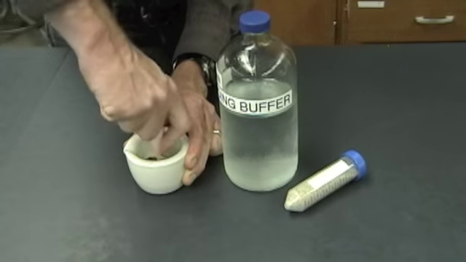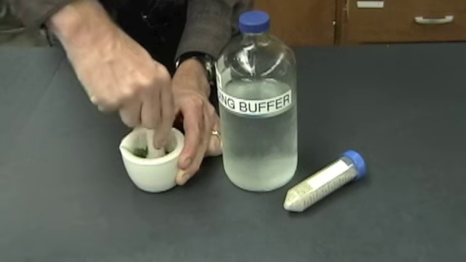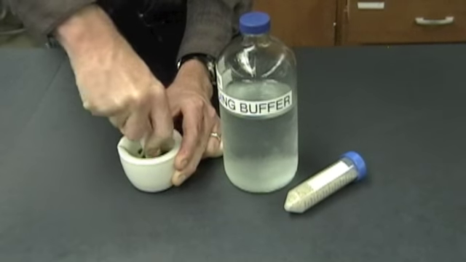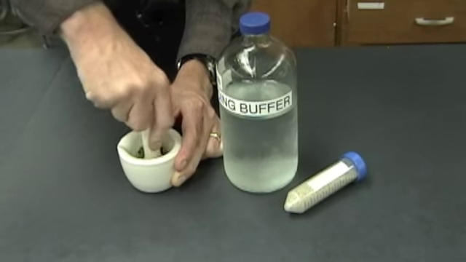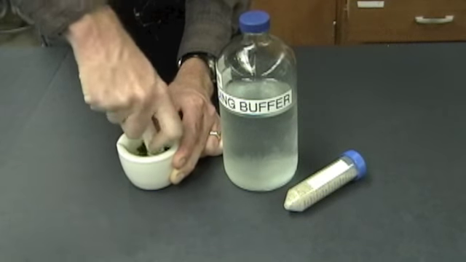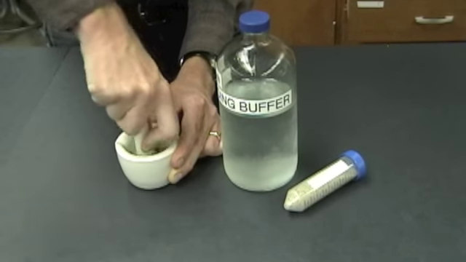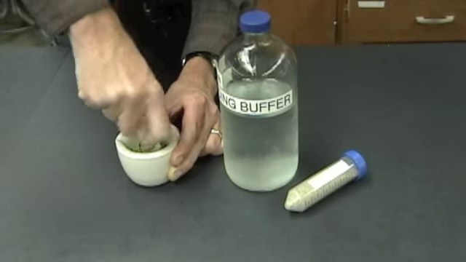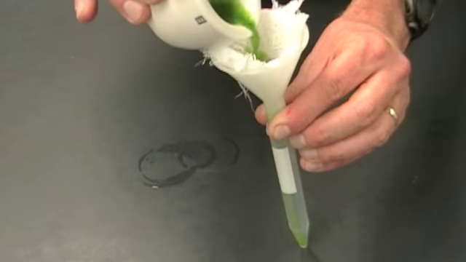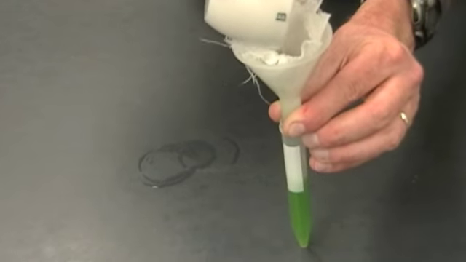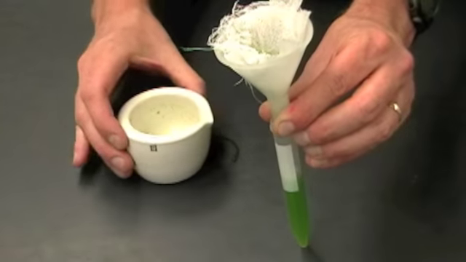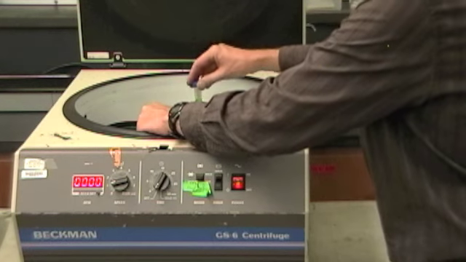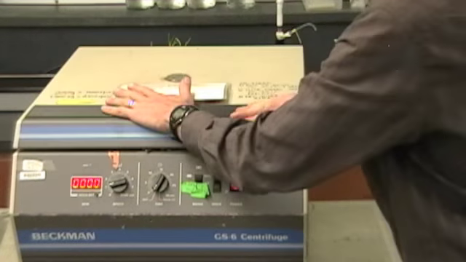The first thing you're going to do in this lab is isolate chloroplast, and you do that by grinding up spinach leaves. Now, the procedure is pretty straightforward, and your TA will review it with you, but you're going to grind up the leaves in a buffer. You're going to filter those leaves to get big chunks out. And then finally, you're going to spin them in a centrifuge.